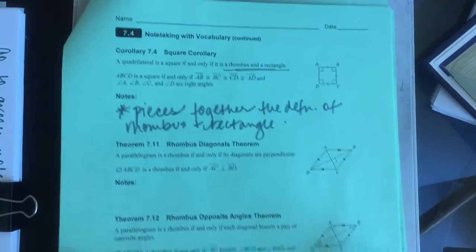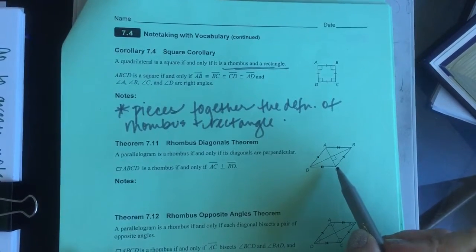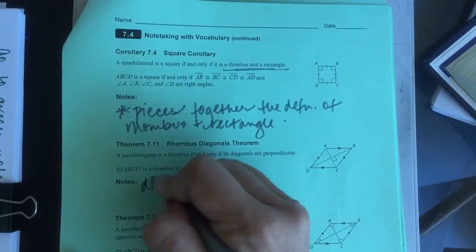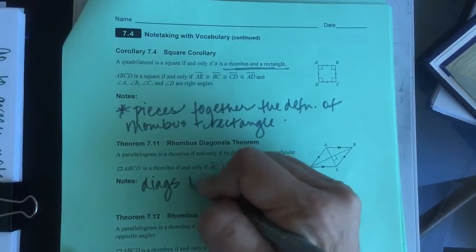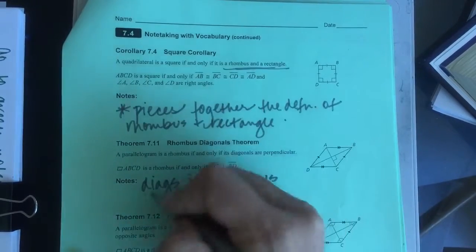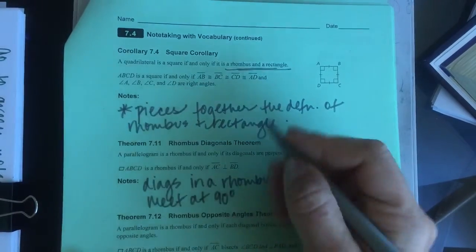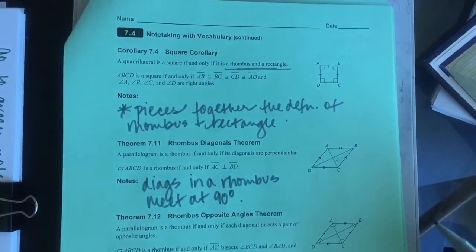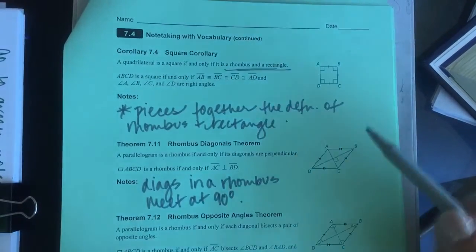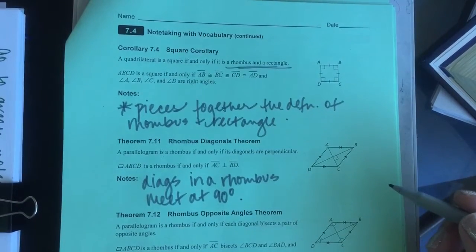Now, specific to rhombuses, diagonals in a rhombus meet at 90 degrees. Last week when we were messing around with this, some of you guys were kind of stuck on, what exactly is a diagonal? It goes across our figure from one vertex to the opposite vertex.